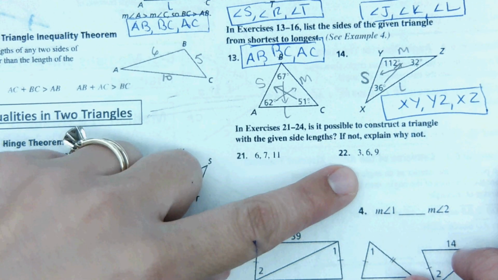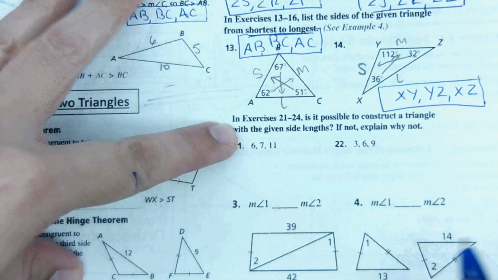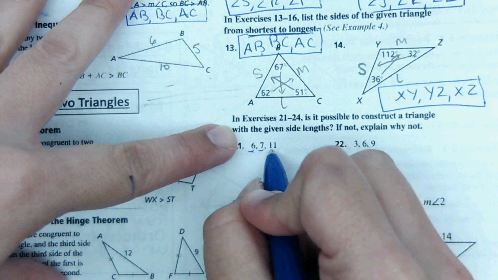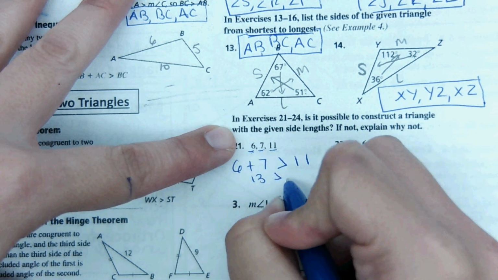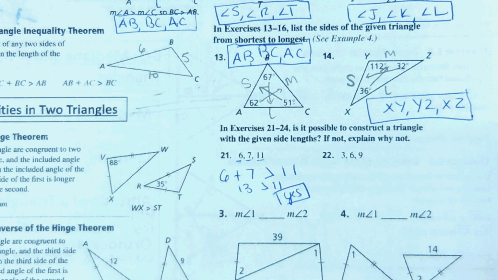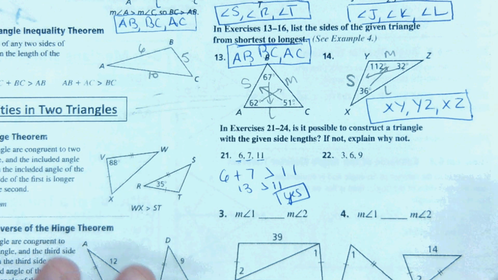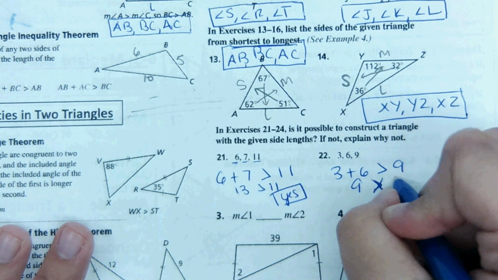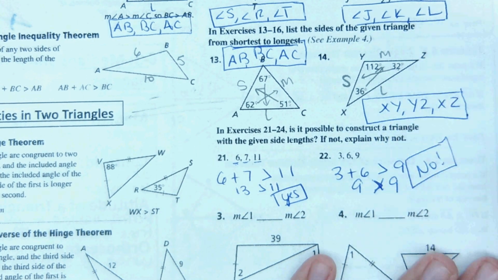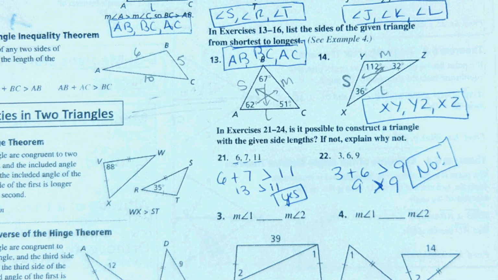So for 21 and 22, there's also some practice on Alex with this as well. The two shortest sides have to add to something greater than the third longest side. So 6 plus 7 has to be greater than 11. Since 6 plus 7 is 13, and that's greater than 11, then yes, this can make a triangle. And then for 22, 3 plus 6, is that greater than 9? Well, no, 9 is not greater than 9, so it would just barely reach, so no, it would not make a triangle.